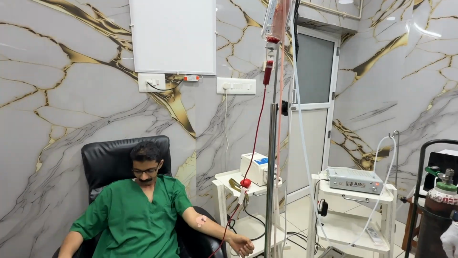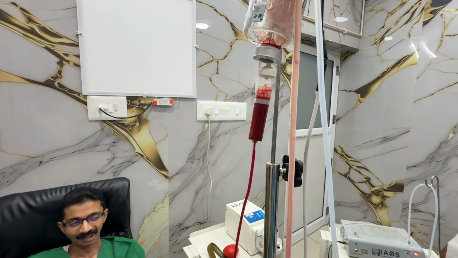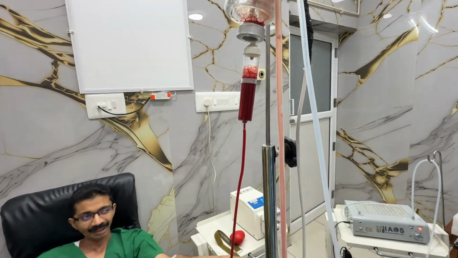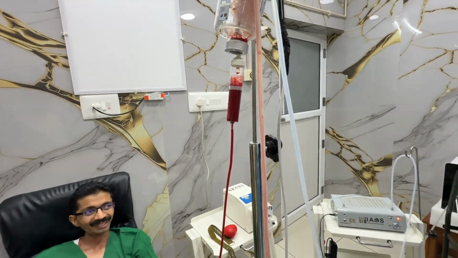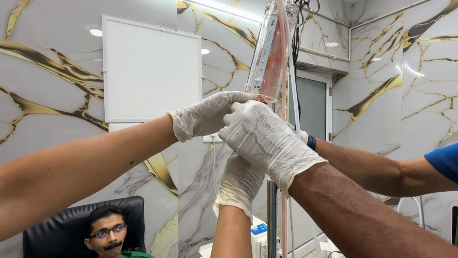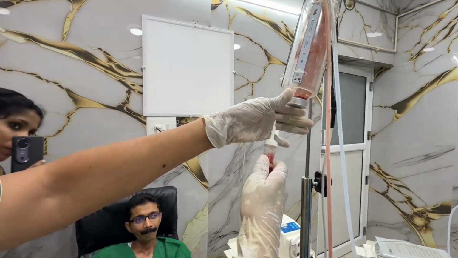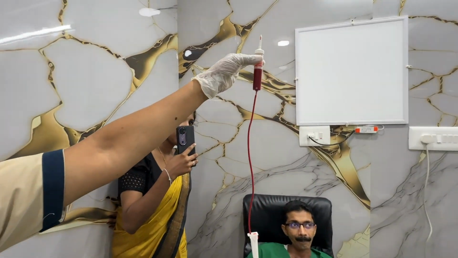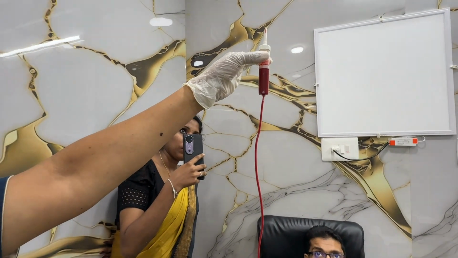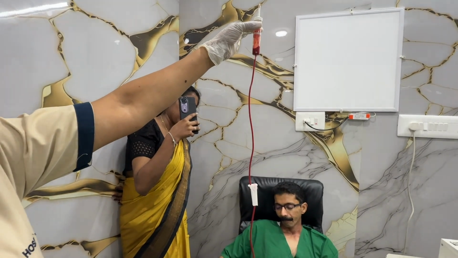The transfusion set is adjusted, and once the bottle is empty, we remove the transfusion set from the bottle and allow air and gravity to push the remaining blood in the tube into the patient.